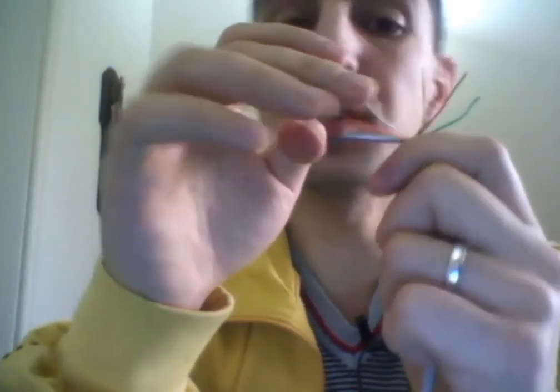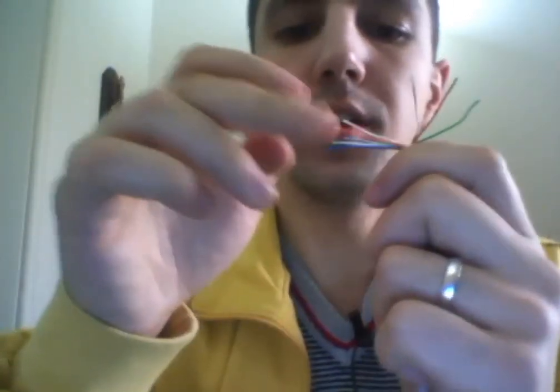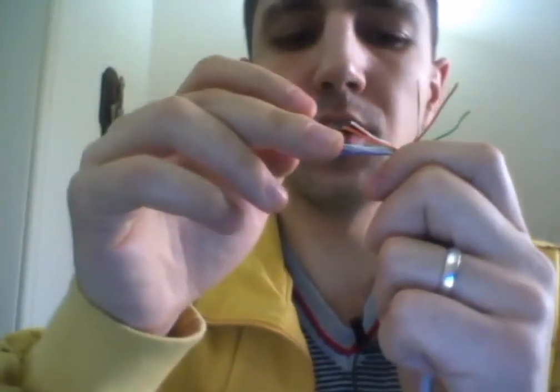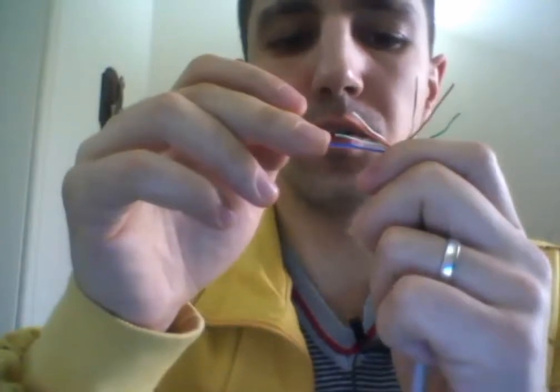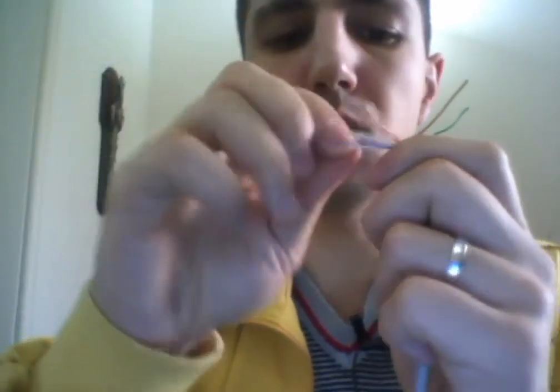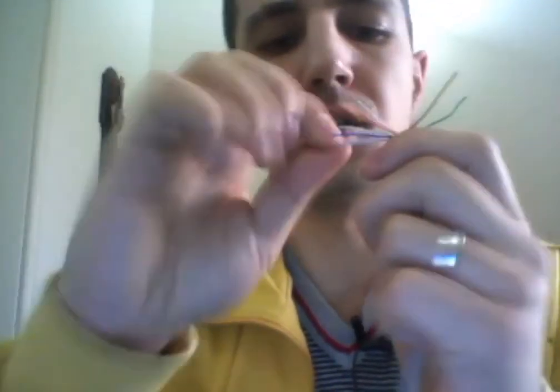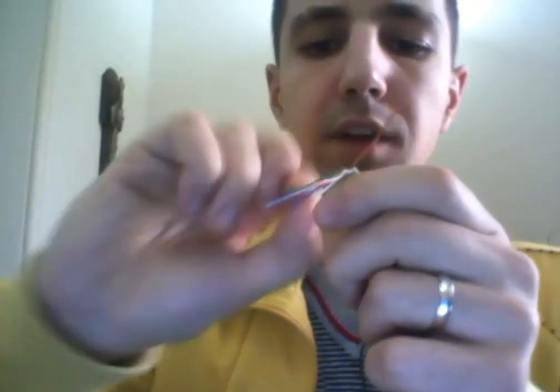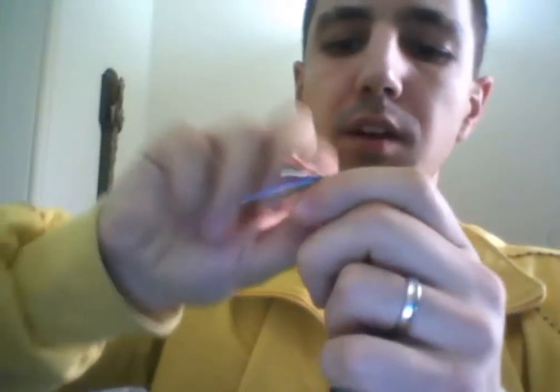So first one is orange white, second one is orange, third one is green white, fourth one is blue, fifth one is blue white, the sixth one is green, the seventh one is brown white, and the eighth one is brown, as you can see.